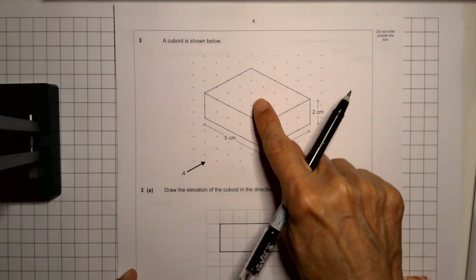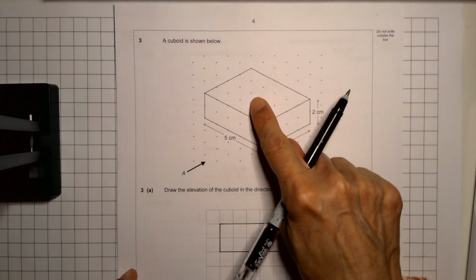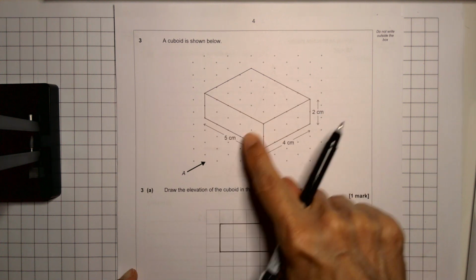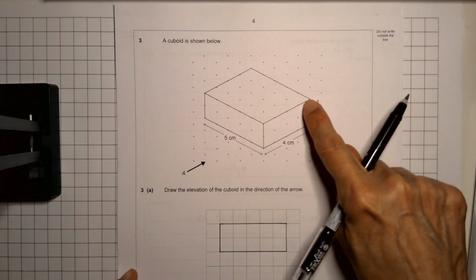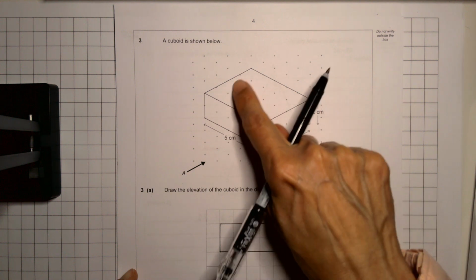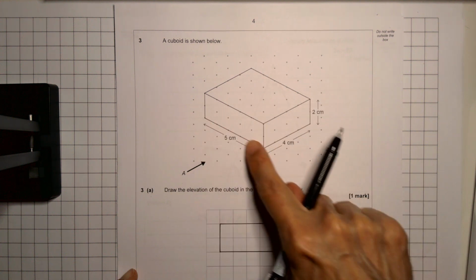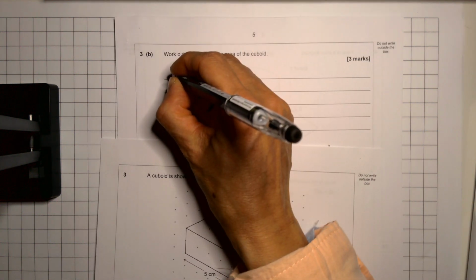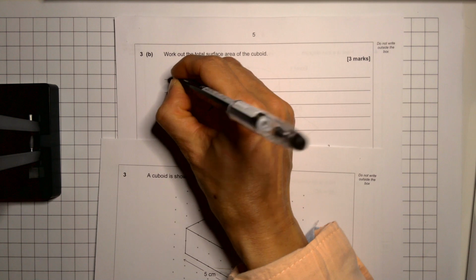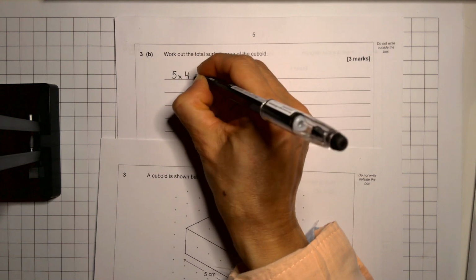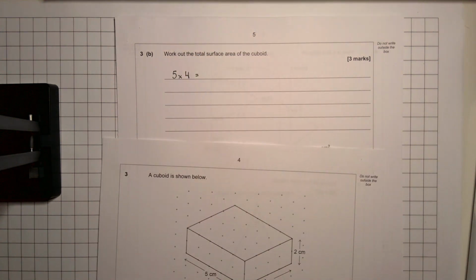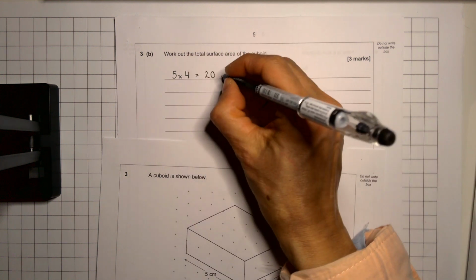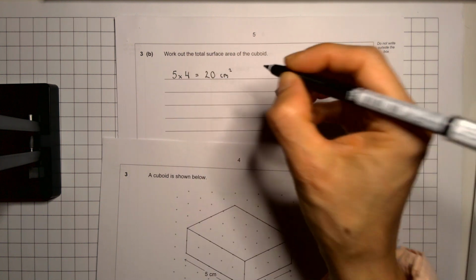If we look at the top of this cuboid, it has a length here of 5, and a length here of 4. So if I'm working out the area of the top, it would be 5 times 4. You can put it in your calculator, but 5 times 4, we know is 20. That is in centimeters, so centimeters squared. And that is for the top.